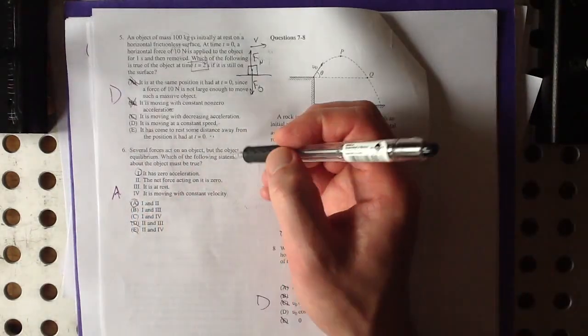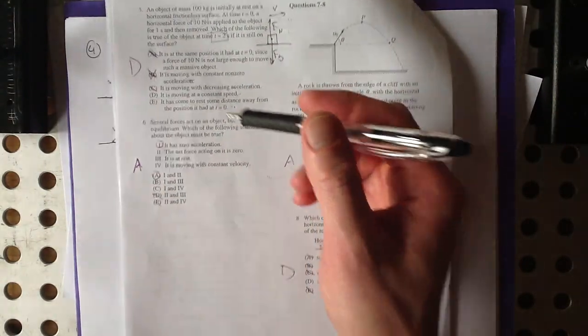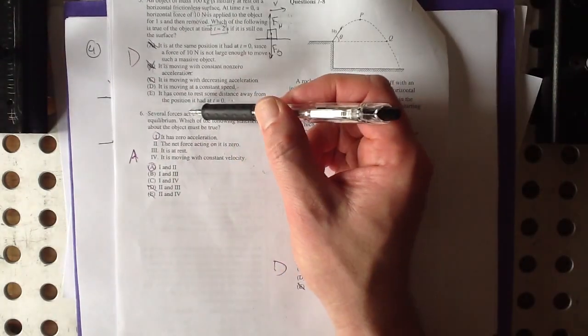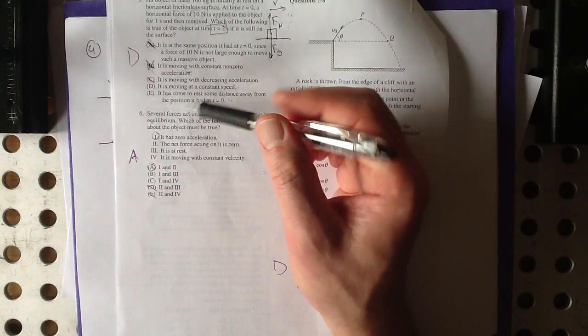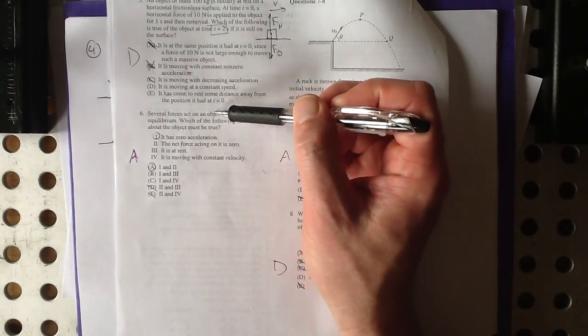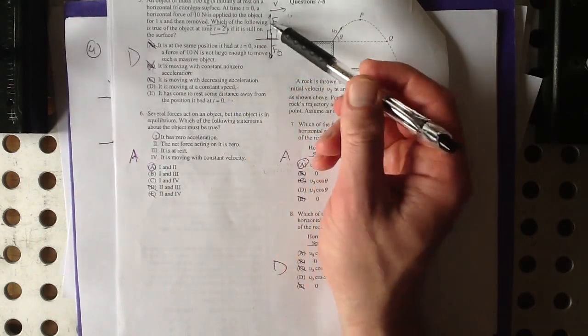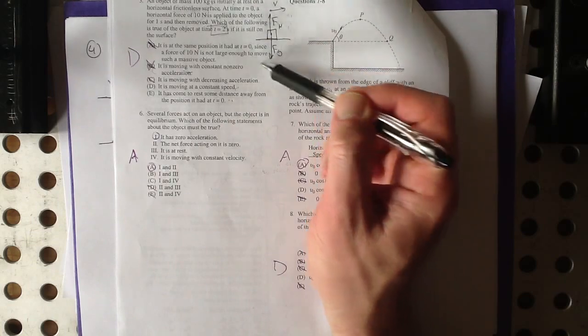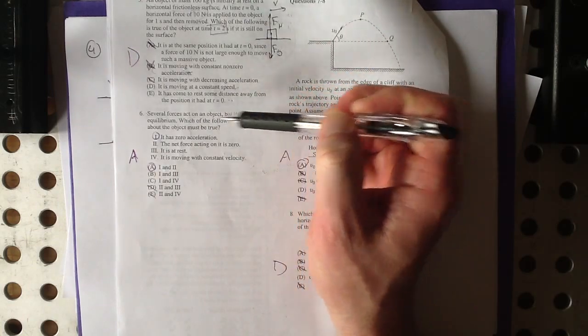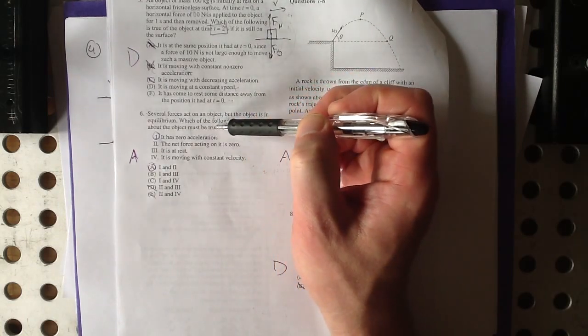Number 6. We have here several forces. This is another Newton's second law question. Several forces act on an object, but the object is in equilibrium. So much like this object was right here. Which of the following statements about the object must be true?